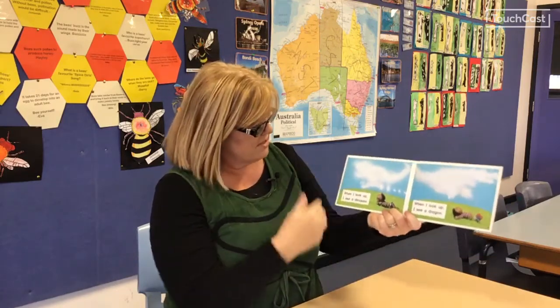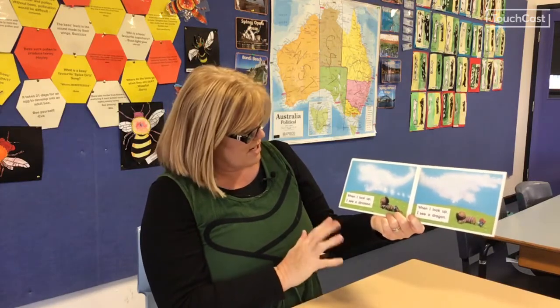As we get over to this page, and you would do every page at this level, here it gets a bit tricky because we know that this is a dinosaur. They may say dragon, and if that was the case, I would look at this book and say, oh, but it's not breathing fire. If it was a dragon, we know that most dragons breathe fire. What else could it be? So you're leading them through it. If they don't get it exactly, that's fine.